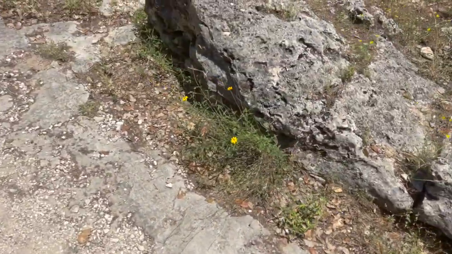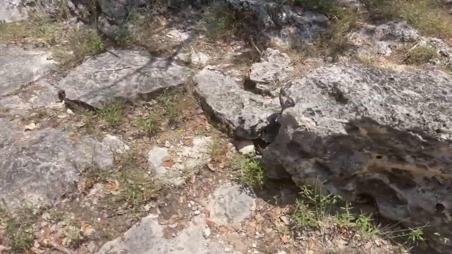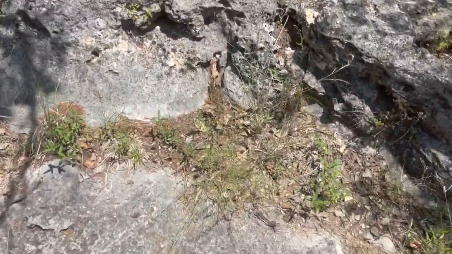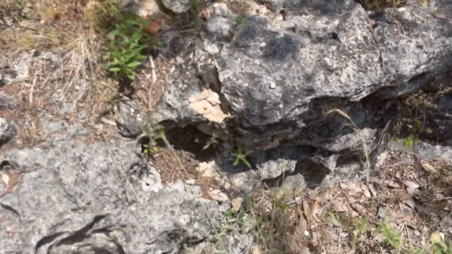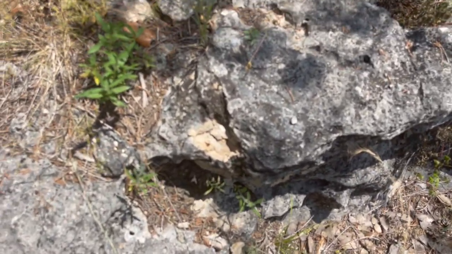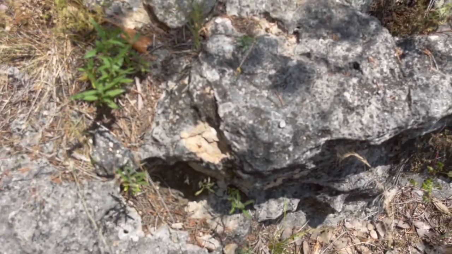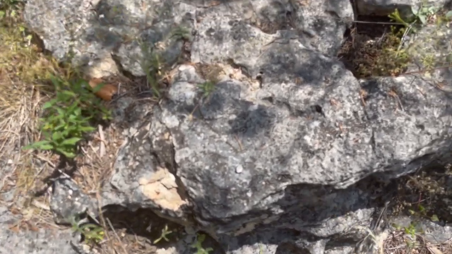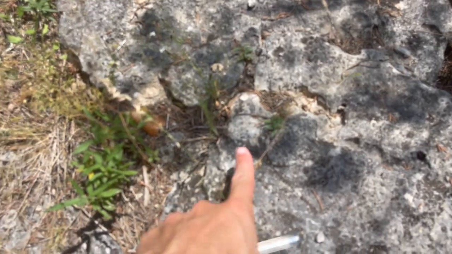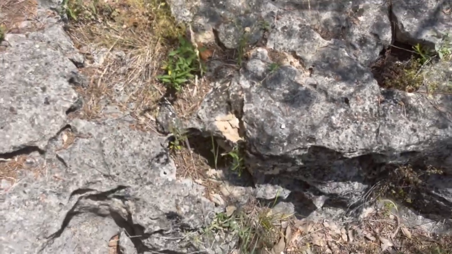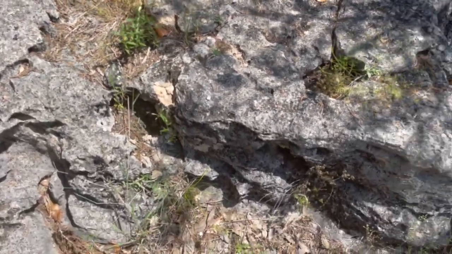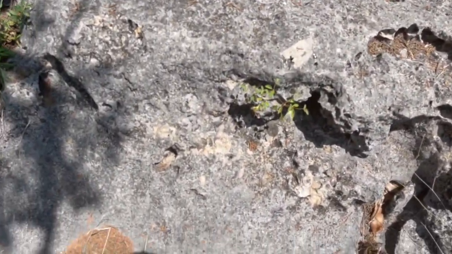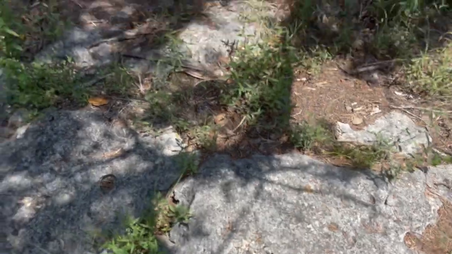So we see a lot of the erosion continuing. Looks like maybe some of this was fairly new. As we see the discoloration, the difference in the color here, you got more of a white color, lighter color than the rest of the limestone here as well. See some of that.